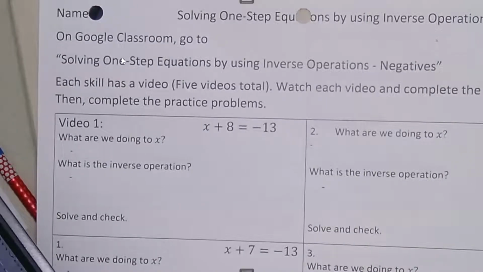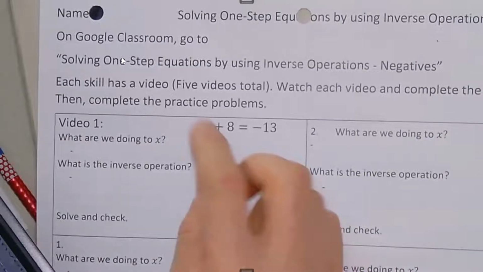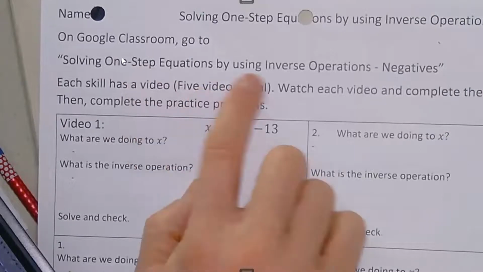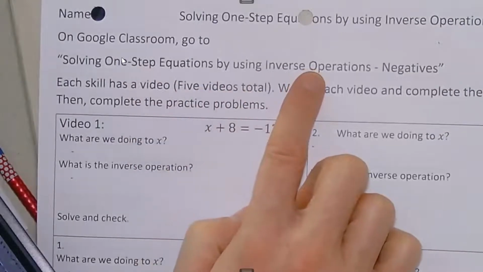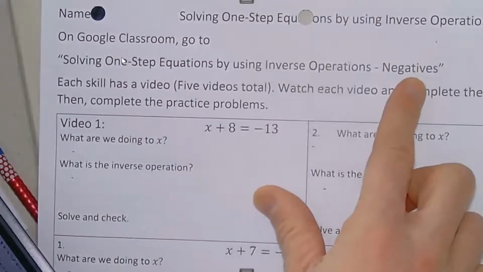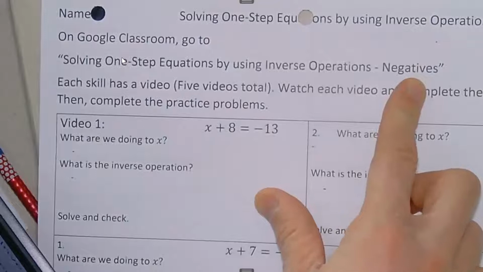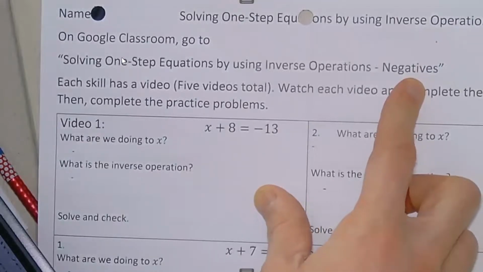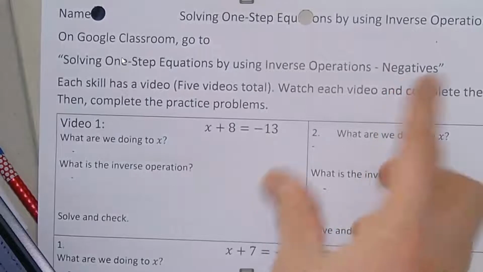In this video, we're going to show how to solve one-step equations by using inverse operations. But this time we'll be working with a lot of negative numbers. And the challenge in this assignment will be to remember to write the negative in every step so that when you do the next step, you're working with the correct number.